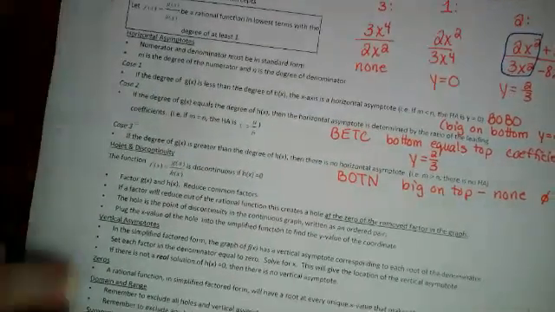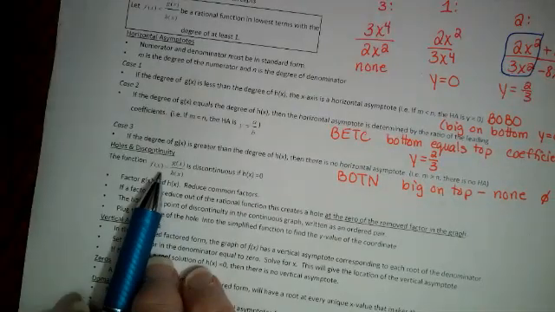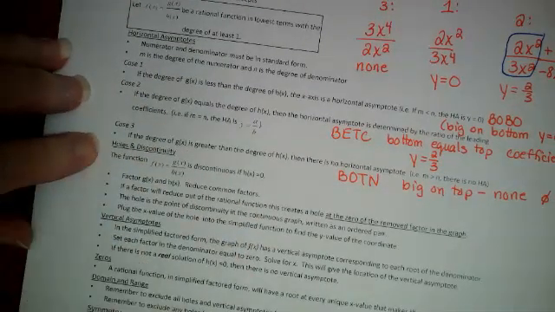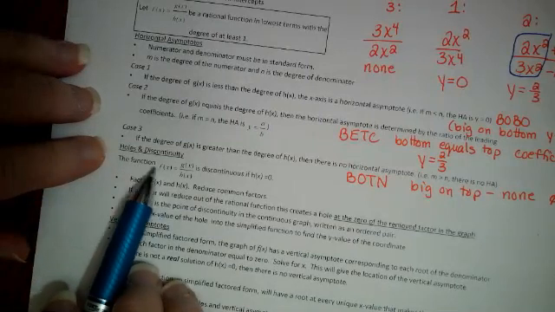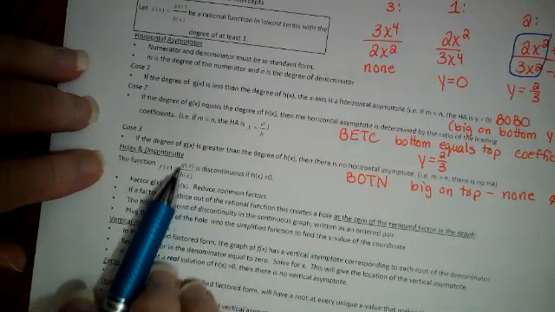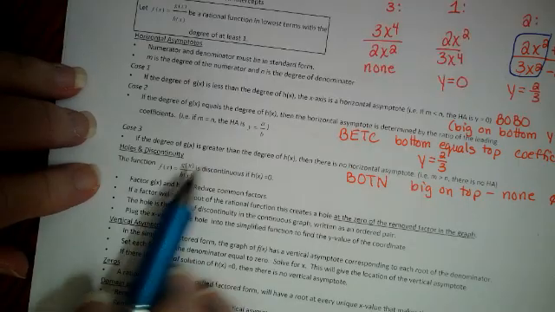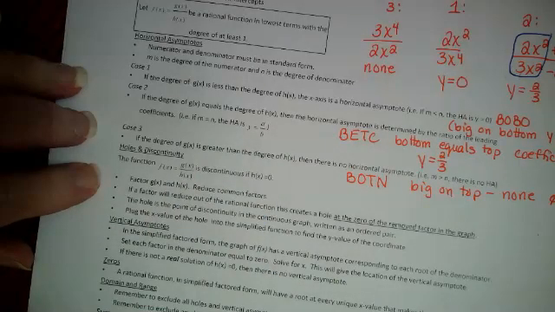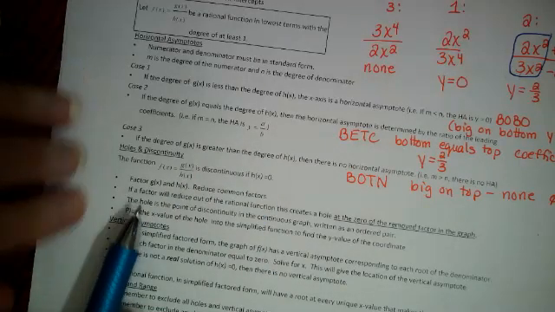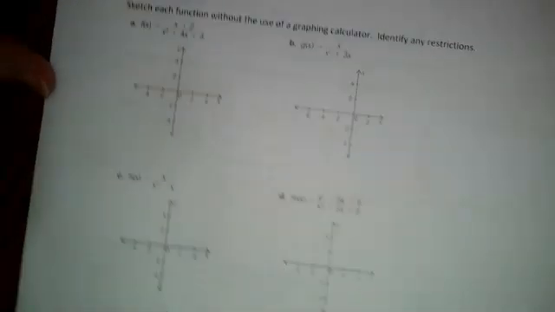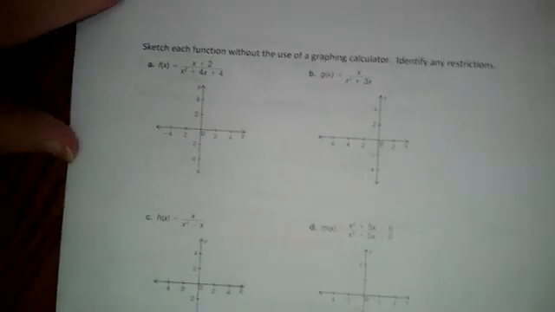So to tell if there's a hole, first we find the horizontal asymptote. Then for holes, we're going to factor. And if we have a factor that's the same on the numerator and the denominator, we're going to divide it out, and that's where our hole is going to be. So let's take a look at this question A. It says sketch without using the graphing calculator.